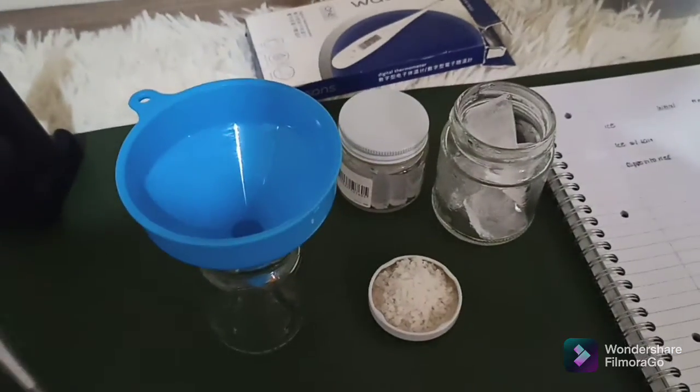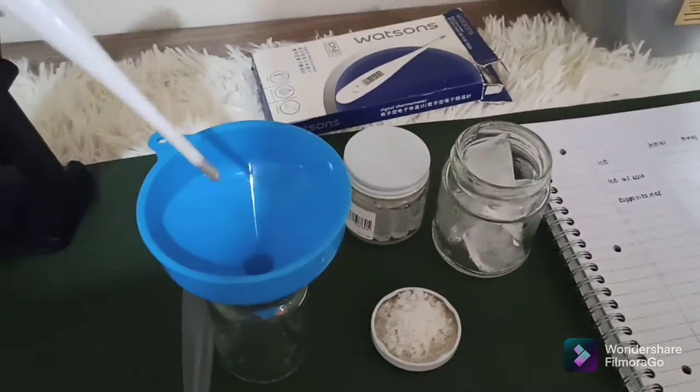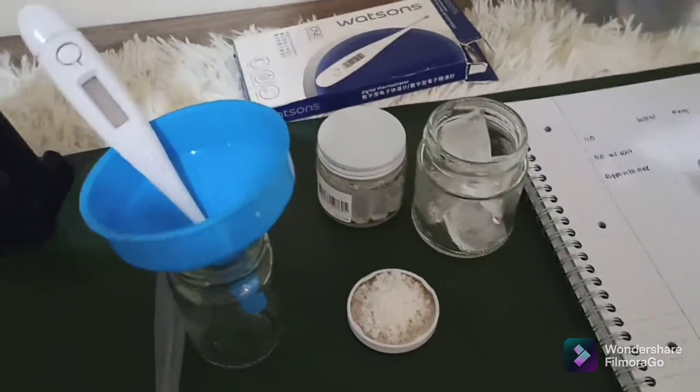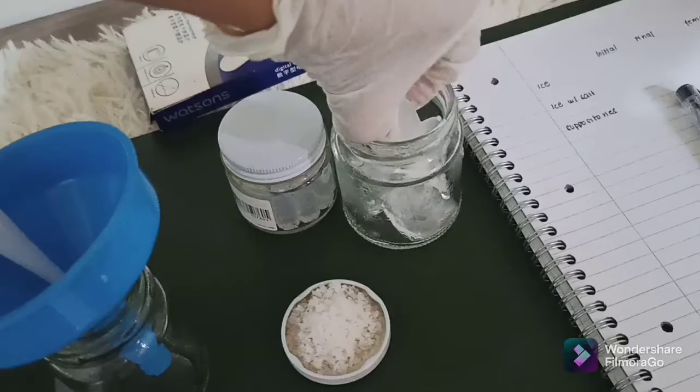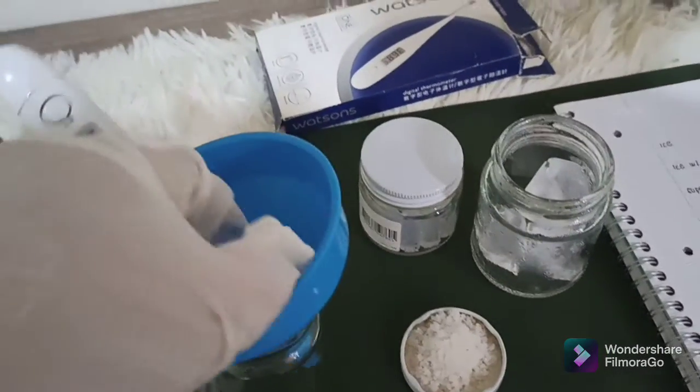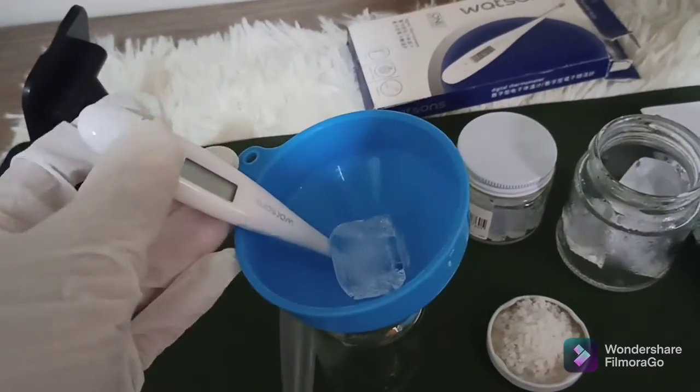For the first sample, we will use ice alone. On the top of a glass, put a funnel and a thermometer within. Take ice fresh from the freezer and measure its temperature.